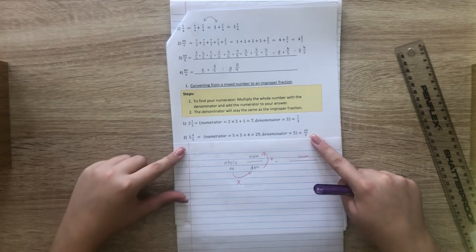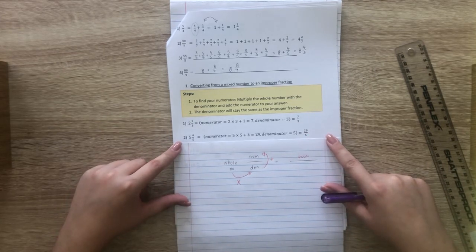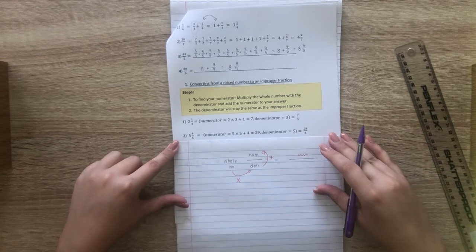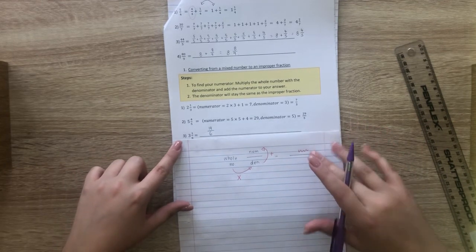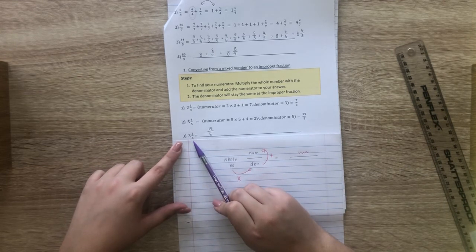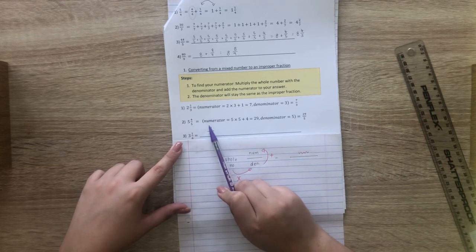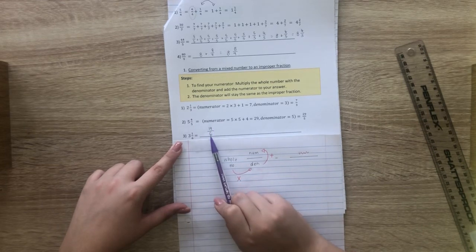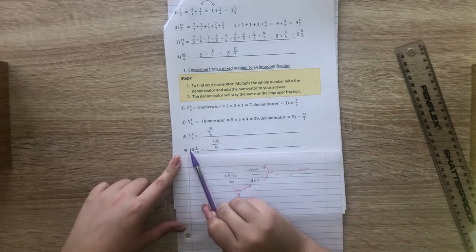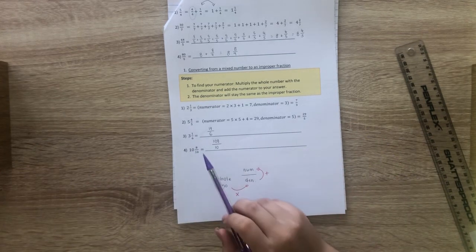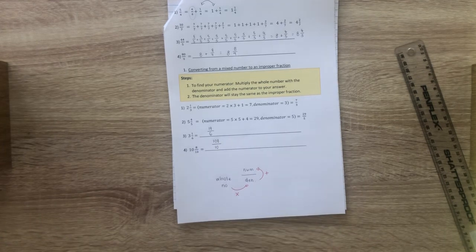Now once again, I'm going to ask you to pause this video, work out number 3 and 4's answer, and play the video when you are ready. Alright, let's have a look at the answers to number 3 and 4. So I said 3 times 6 is 18, plus 1 is 19, so my numerator is 19. Denominator doesn't change, so it's 19 over 6. Number 4, 10 times 10 is 100, plus 8 is 108 over 10, because denominators don't change. And that's how we convert from a mixed number to an improper fraction. In the next lesson, we will continue with the fractions section.